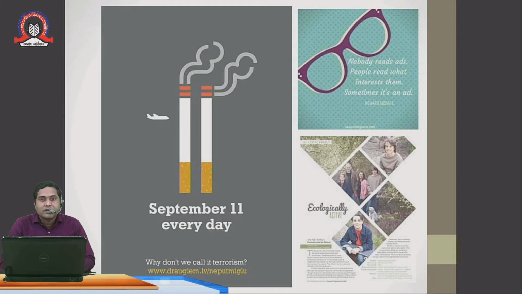Why don't we call it terrorism? Now how do we interpret it? The message is quite clear. It is an appeal to the people of no smoking, that cigarette smoking is injurious to health. So this is the type of message which we want to convey through writing the copy.